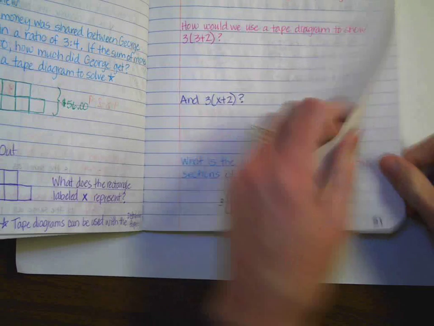Okay? Have to turn the page. Sorry, they're stuck together. Okay.